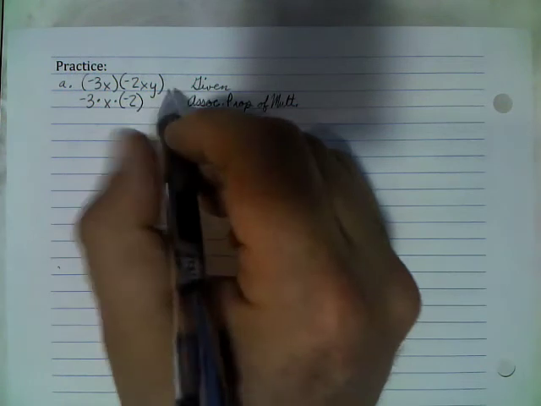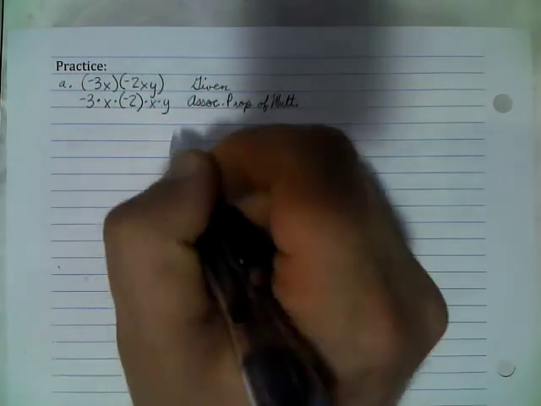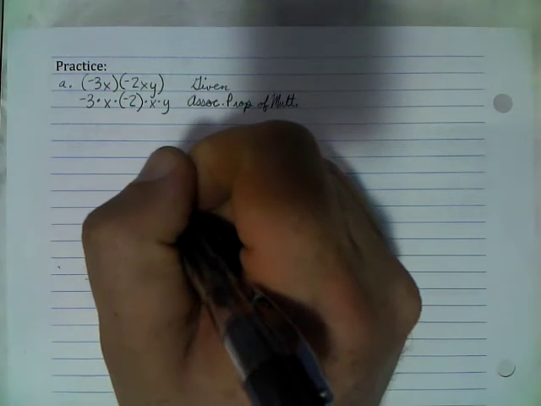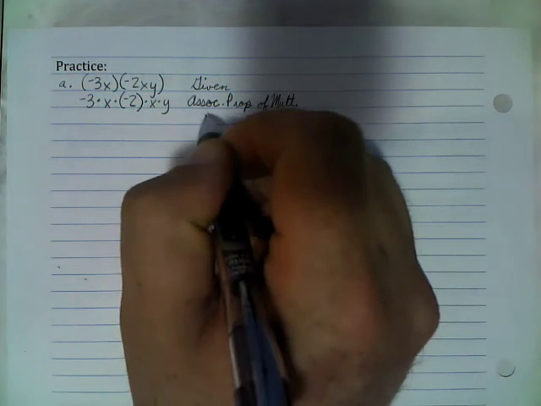So I can change this so this becomes a negative 3, times x, times a negative 2, and I'm going to use parentheses there just to make sure that's clear, times x times y. And so that kind of breaks it up into its pieces there. Now it's been broken up into its pieces. We've changed the associations. We've changed where the parentheses were.